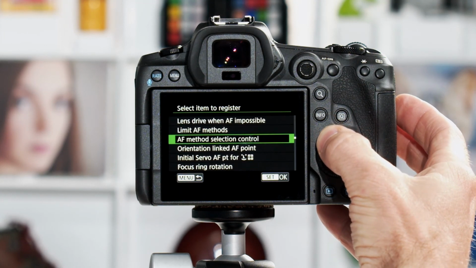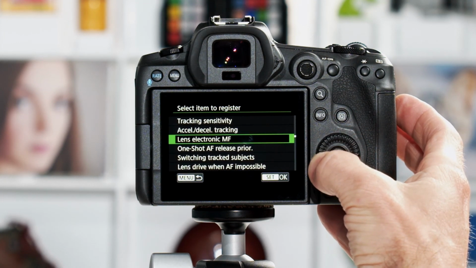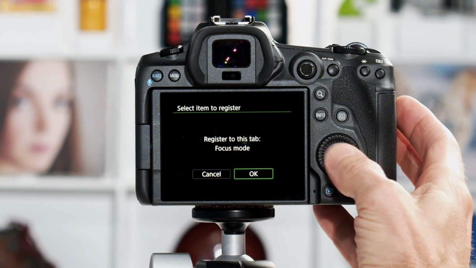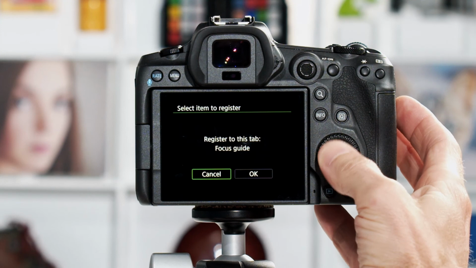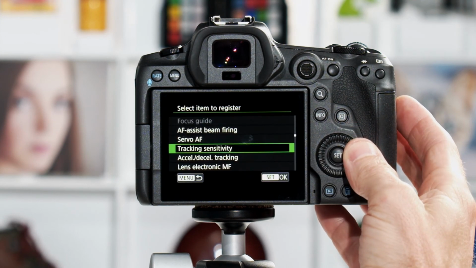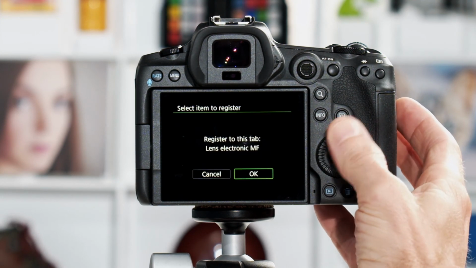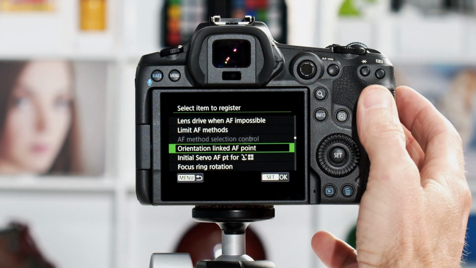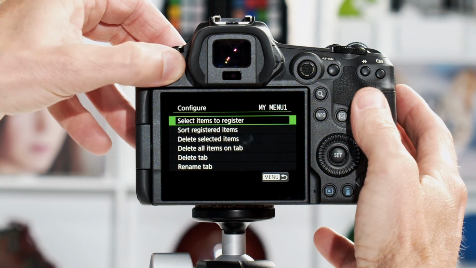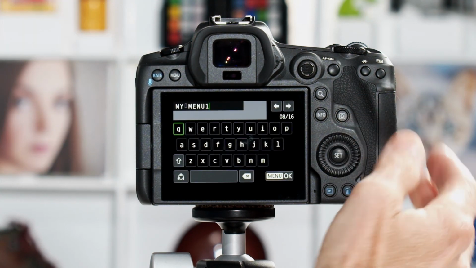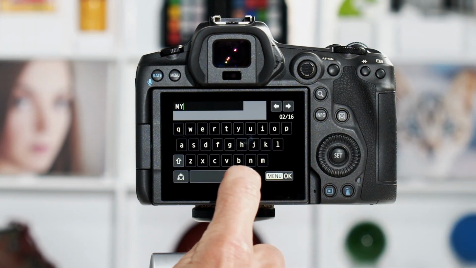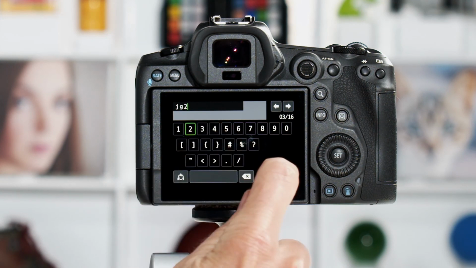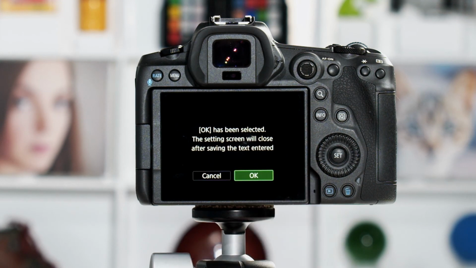These are in the order that they are in the menu system here. So let's do some focusing things. Let's do our focusing mode and focusing guide. I like that. Lens electronic. And we'll do one more. Okay, so now we've got this new one, and we can rename this tab, and we'll delete this, and this will become JG2, and hit OK, and OK.